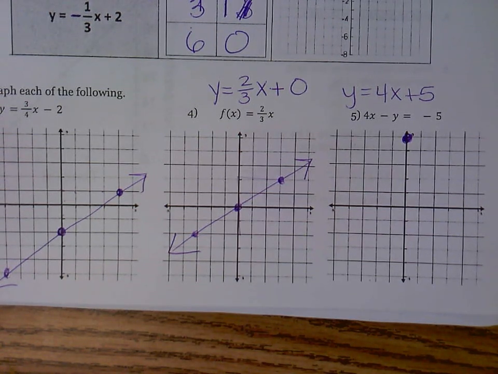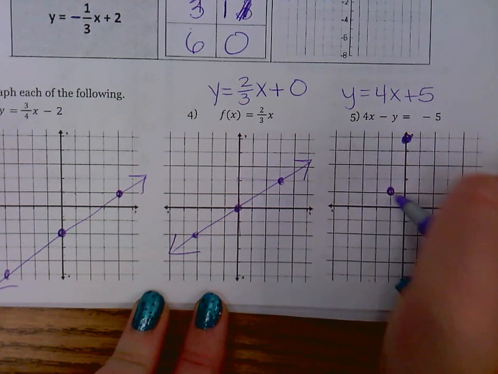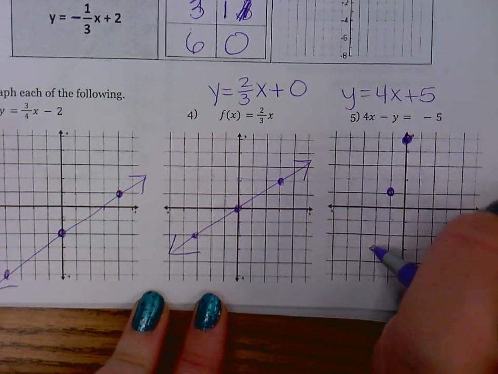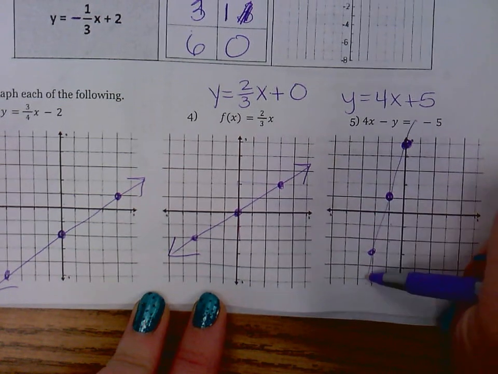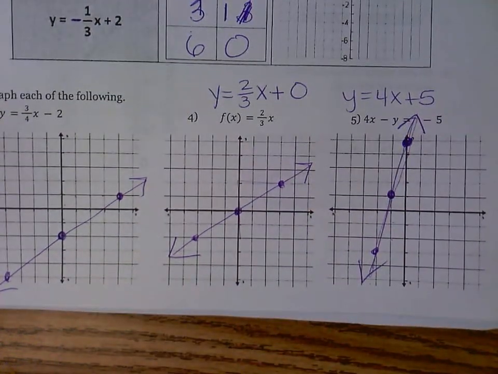I would have had to go up 4 and over 1 in this direction, but isn't that the same as going down 4 and over 1 into the left? So I could go down 1, 2, 3, 4, and over 1 in this direction. 1, 2, 3, 4, over in this direction. So it's still a positive slope, but if you run out of room going up, you can always go down and backwards, right? Because two negatives make a positive.